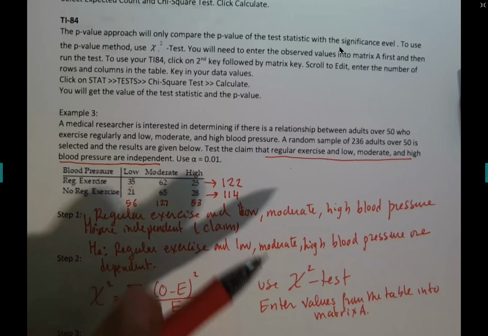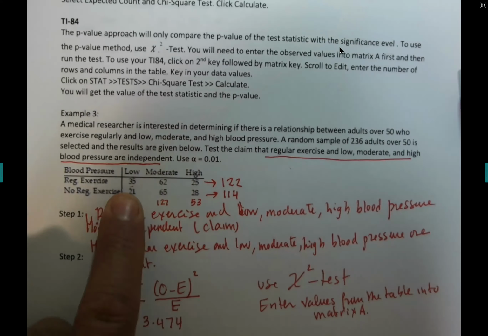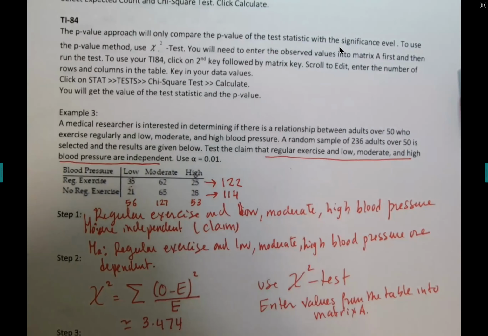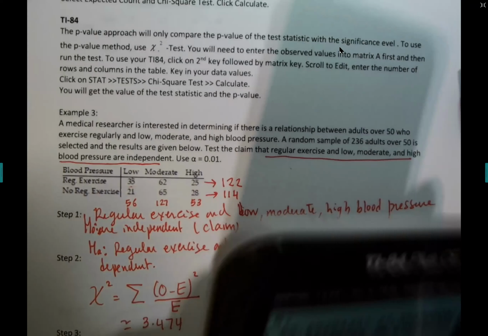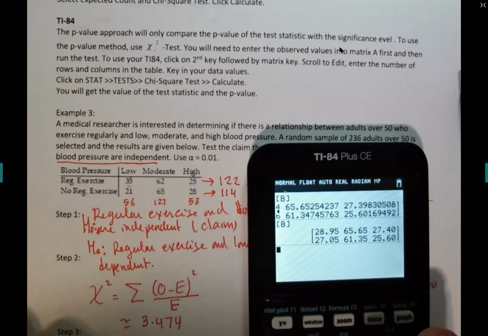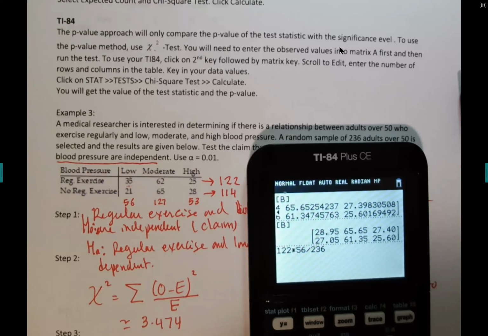And let's see if this was correct, because I showed you the expected value. So let's do it for 35. Take 122, guys, times 56 divided by 236. I should get 28.95, guys. If I don't, then I'm in trouble here. So 122 times 56 divided by 236. Watch, guys. There you go, 28.95. Just to show you how the calculator computed the expected value.